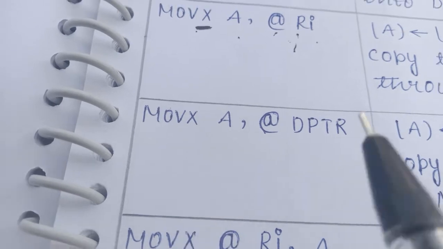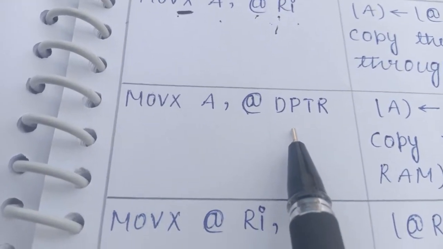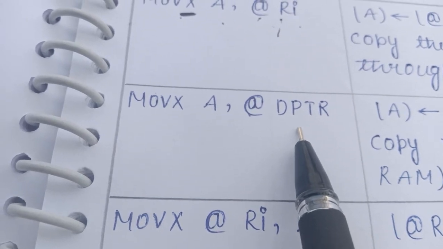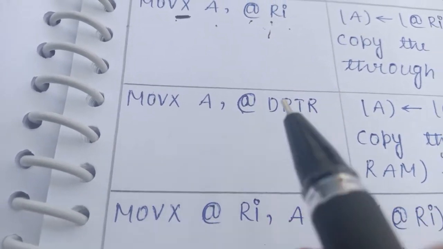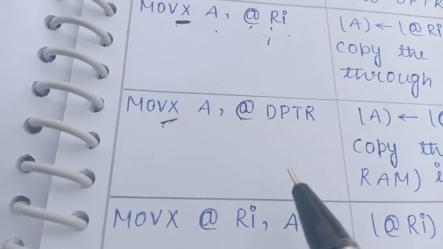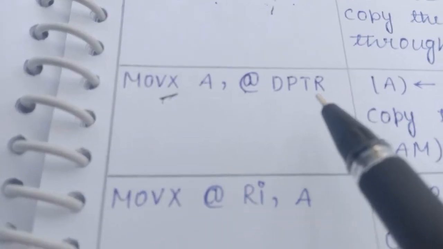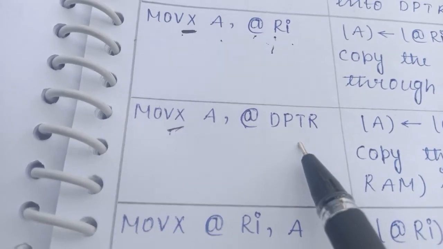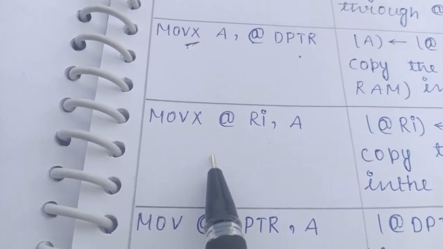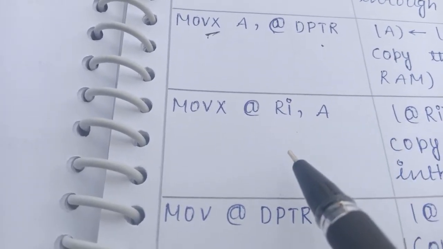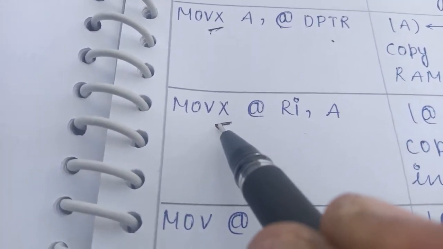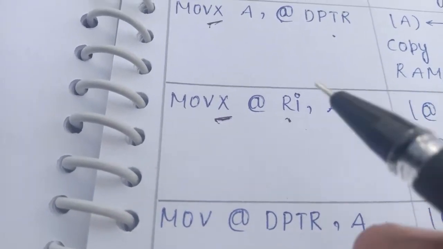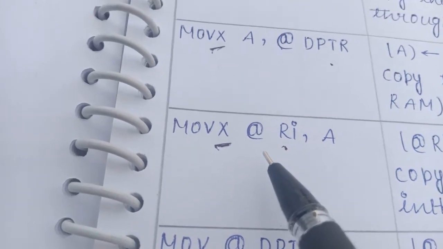Next, MOVX A, @DPTR. Move the content of external memory addressed by data pointer register to accumulator. Here also X stands for external memory. So move the content of external memory which is addressed by data pointer to the accumulator register. Next, MOVX @Ri, A. Move the content of accumulator to the external RAM location addressed by Ri. In our previous instructions also we used this one, @Ri.